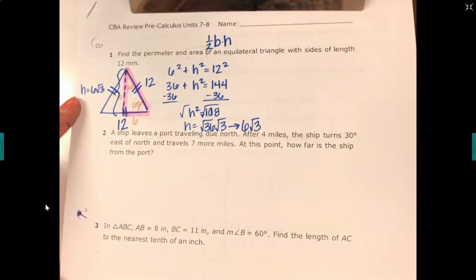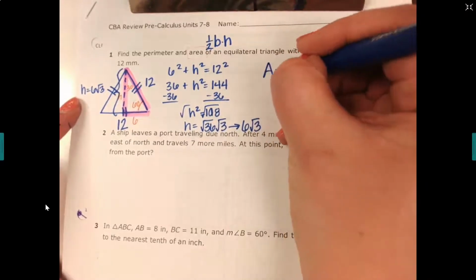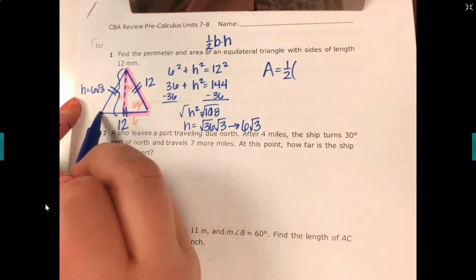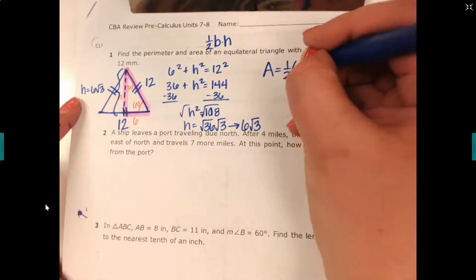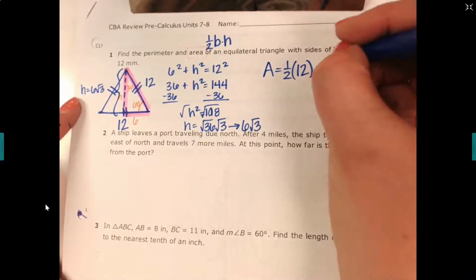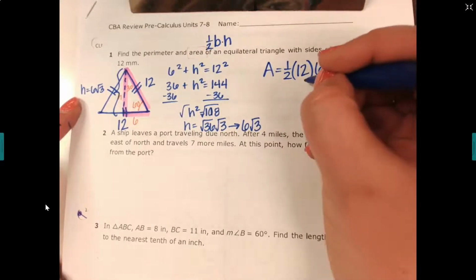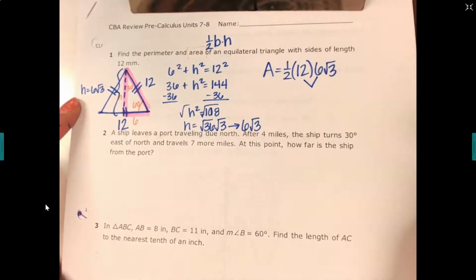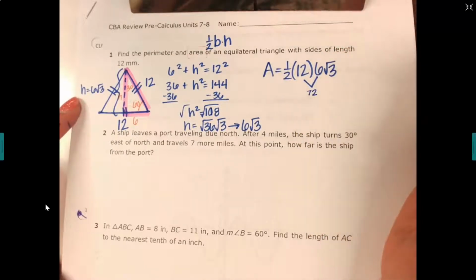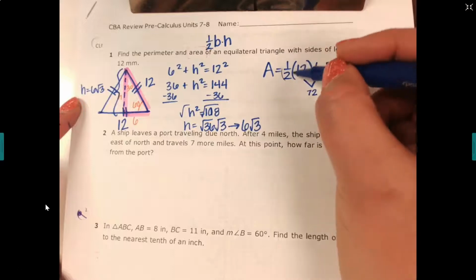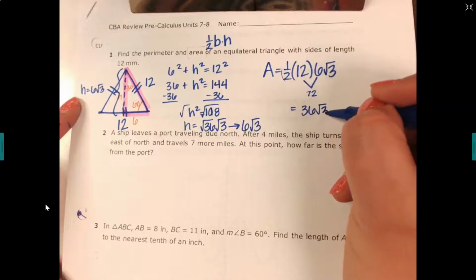And then from there, I would do my area, 1/2 base times height. How long is the base from here to here of the whole triangle, not the little halvesy? 12. And then how tall is the triangle? 6 root 3. Then what's 6 times 12? You have a calculator, right? Yeah. 72. And then cut it in half. So it'd be 36 root 3.